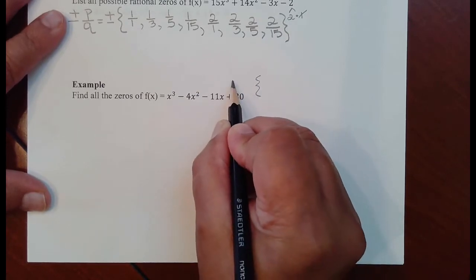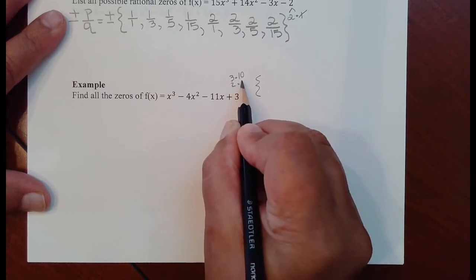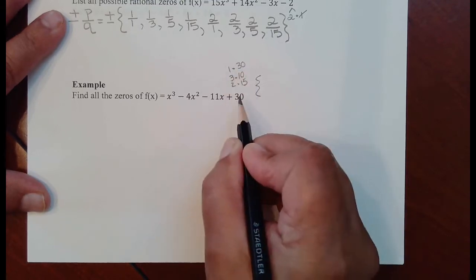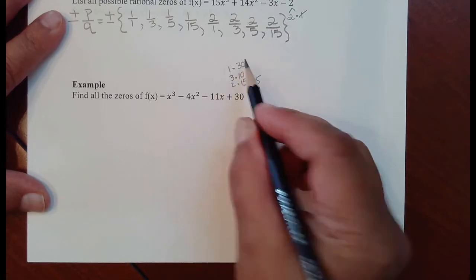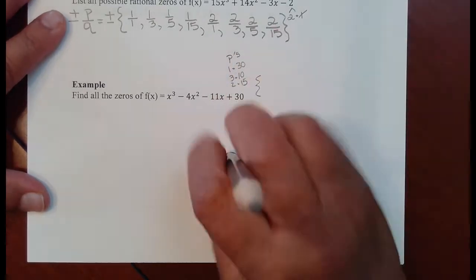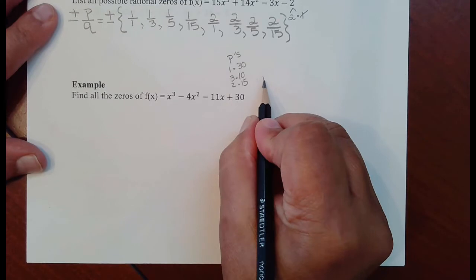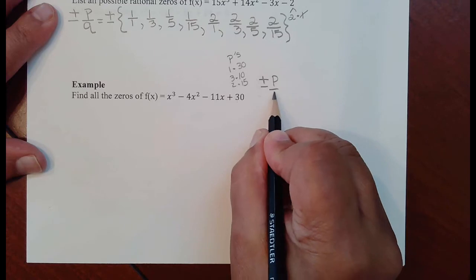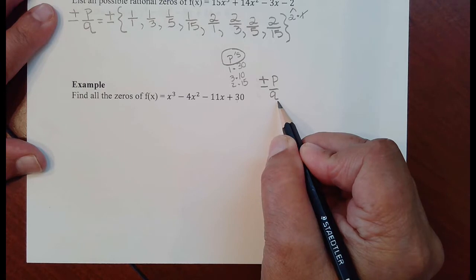The factors of 30 are 3 times 10, 2 times 15, and also 1 times 30. So any of the numbers that you see here, 1, 2, 3, 10, 15, or 30, those can play the role of the p-values. And remember, let me just write it out here to remind you what the formula is. We're setting up all these rational values, considering both the positive and the negative form, where my p-values are the numerator and my q-values are the denominator.